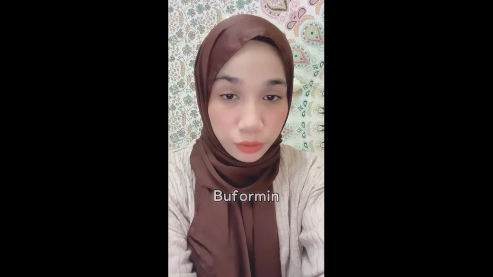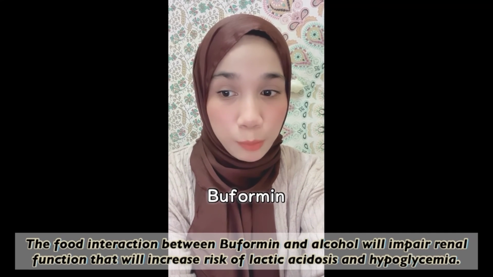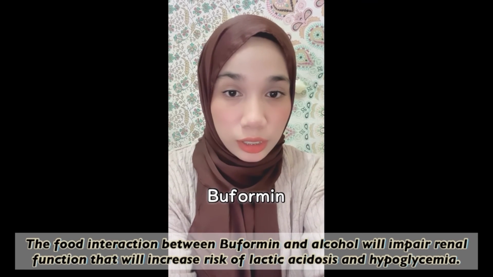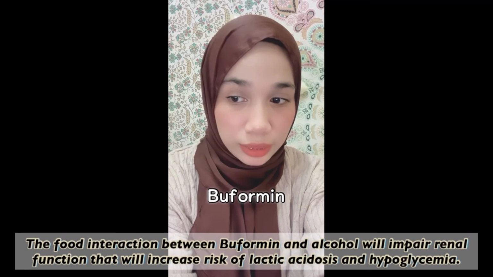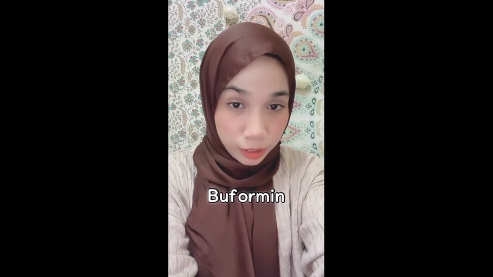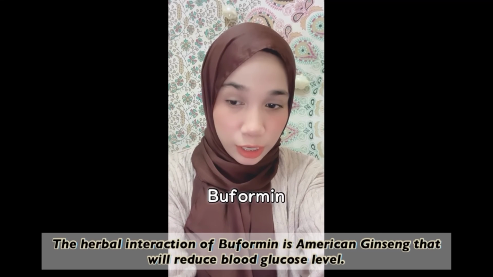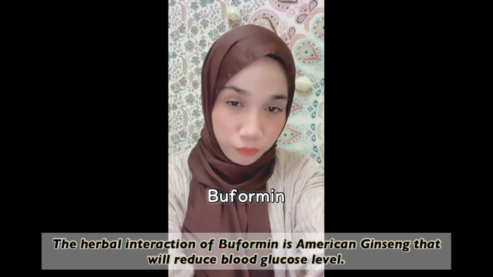Buformin. The food interaction between buformin and alcohol will impair renal function. That will increase the risk of lactic acidosis and hypoglycemia. The herbal interaction of buformin is American ginseng, which will reduce blood glucose level.